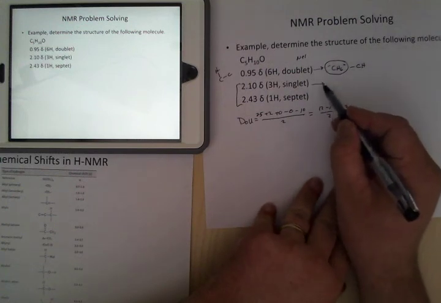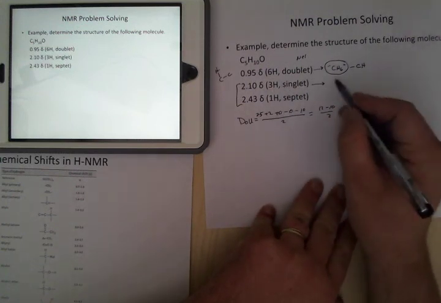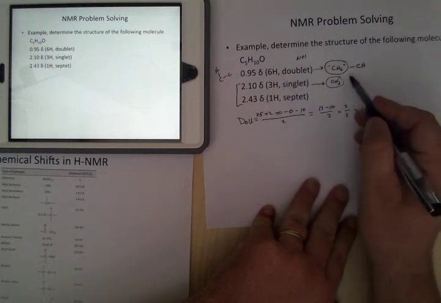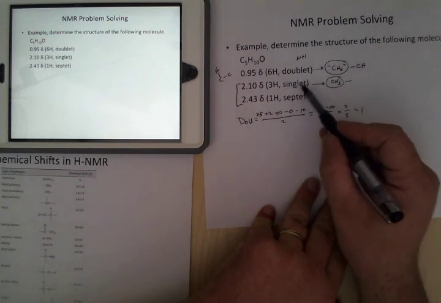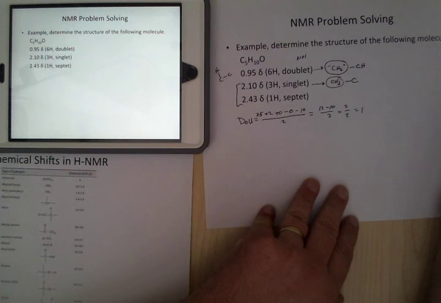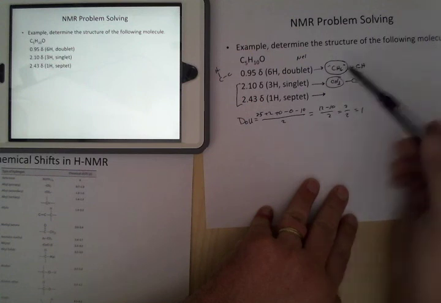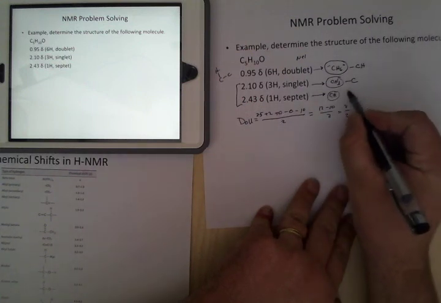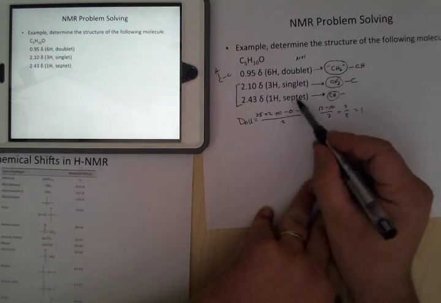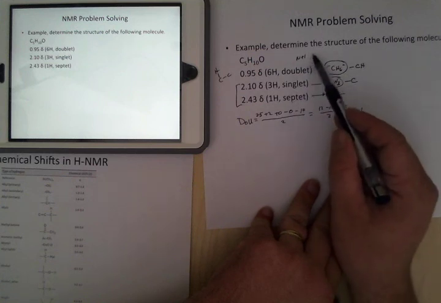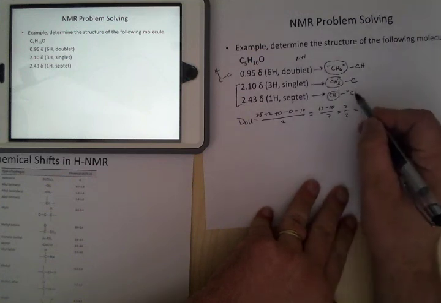This one here, we have 3 hydrogens, so it's a CH3. What's next to it? n+1 equals a singlet, which is 1, so n has to be nothing. You can't have any hydrogens on it. And then this guy here is a CH, but it's a septet, so n+1 equals 7, which means n is equal to this mythical CH6.